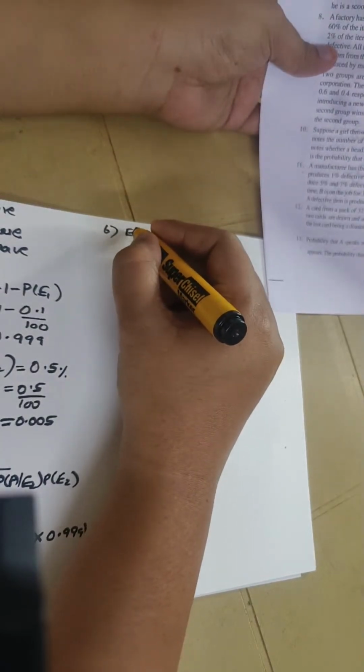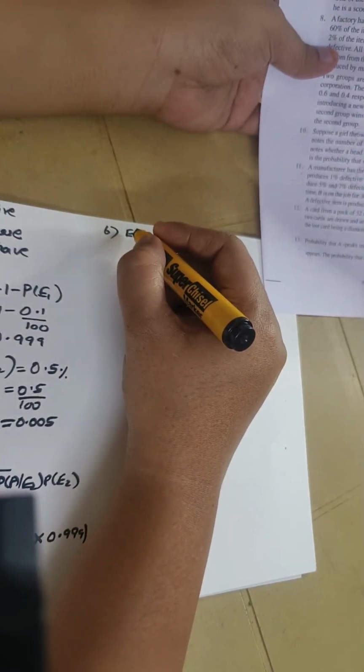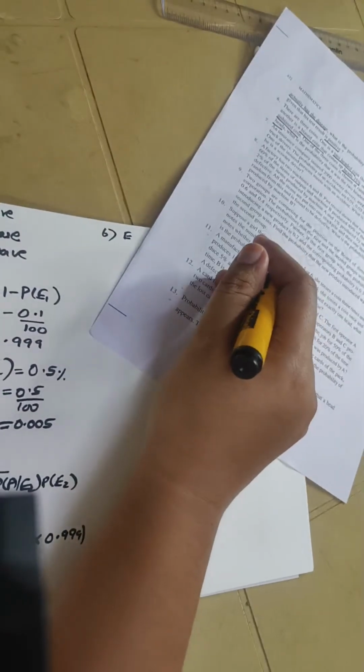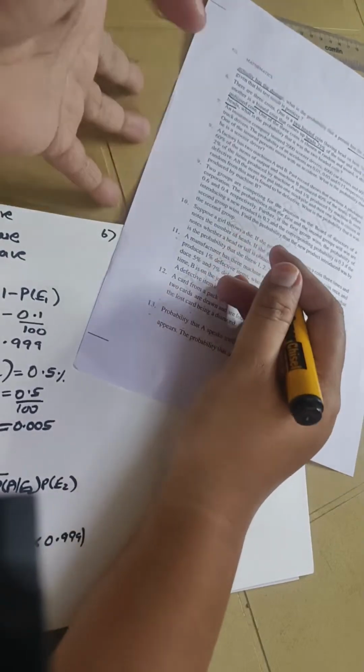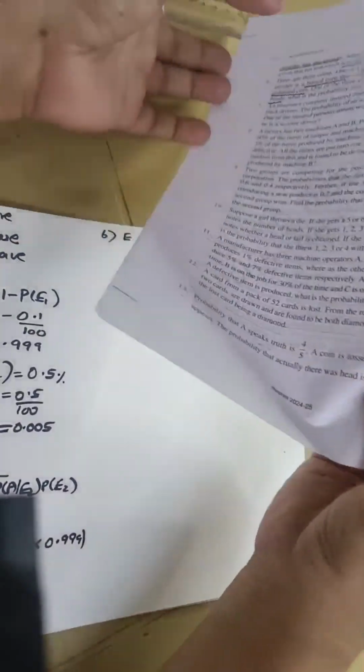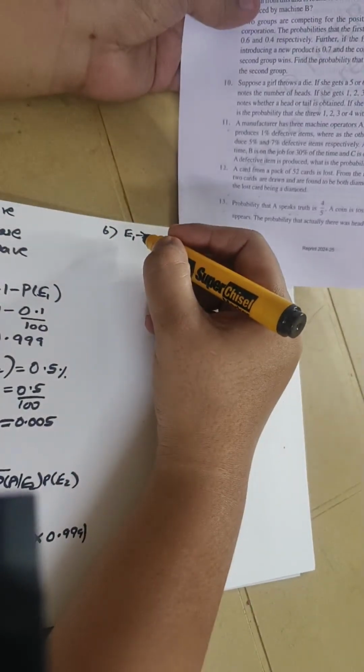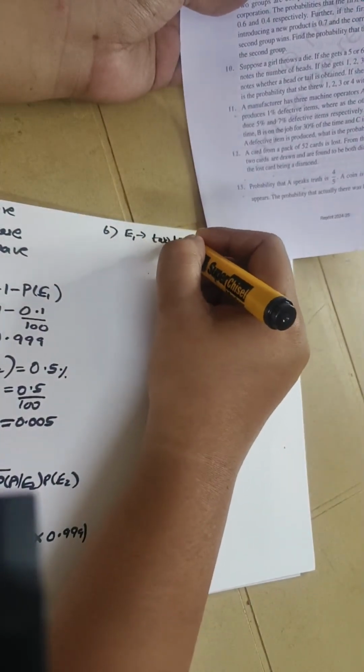Let E1 be the event of selecting the first coin, that is the two-headed coin.